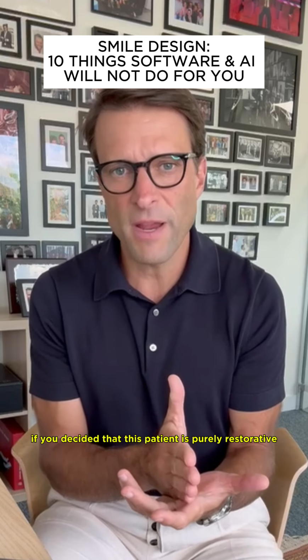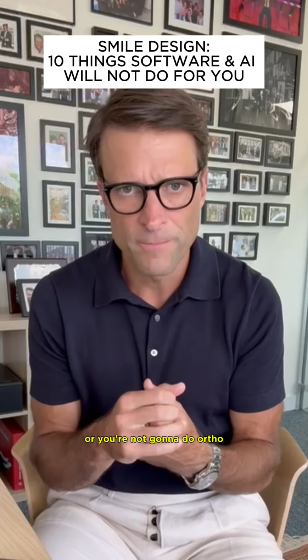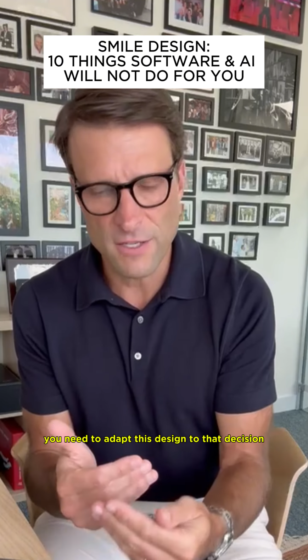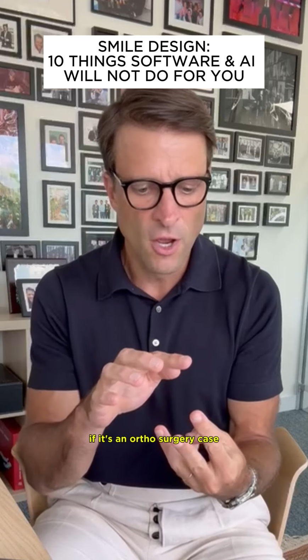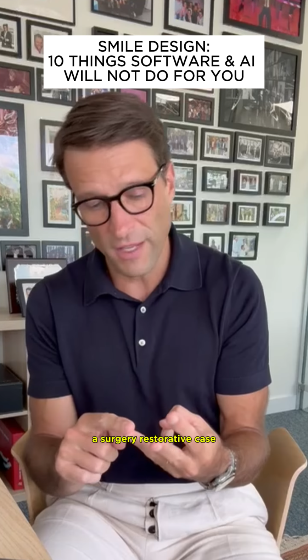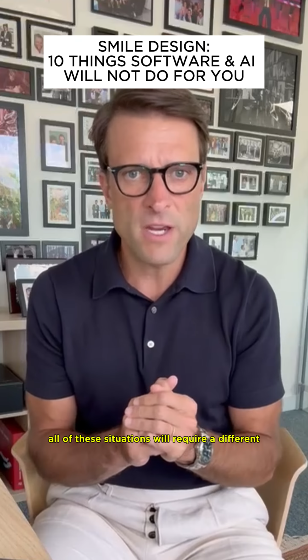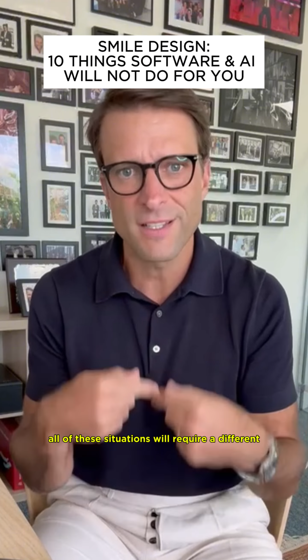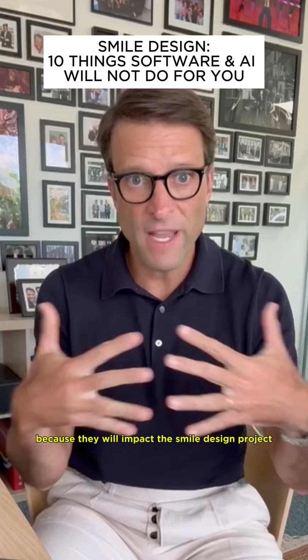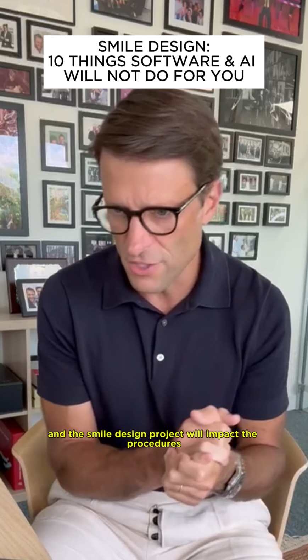If you decided that this patient is purely restorative, for any reason you're not going to do surgery or you're not going to do ortho, you need to adapt this design to that decision, or any of the combinations. If it's an ortho surgery case, an ortho restorative case, a surgery restorative case, or an ortho surgery restorative case, all of these situations will require a different smile design because they will impact the smile design project, and the smile design project will impact the procedures.